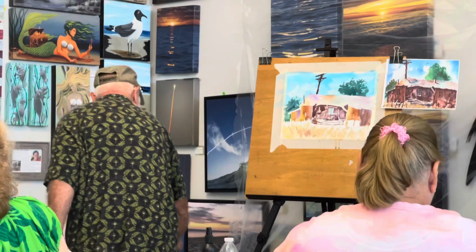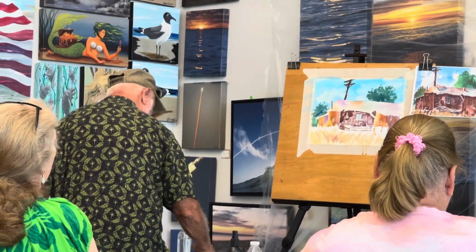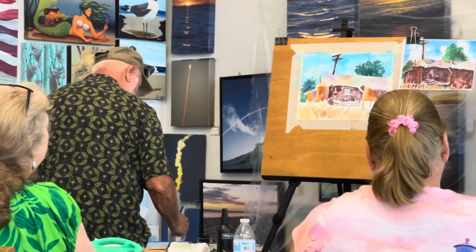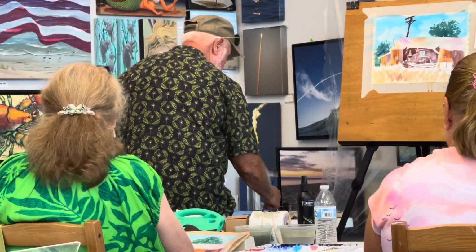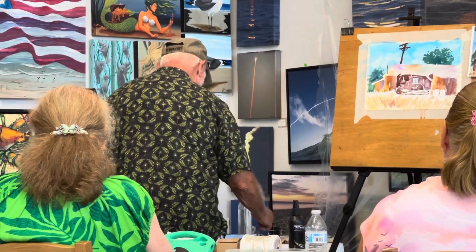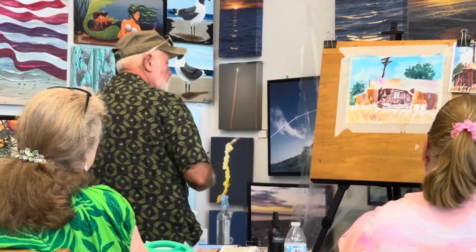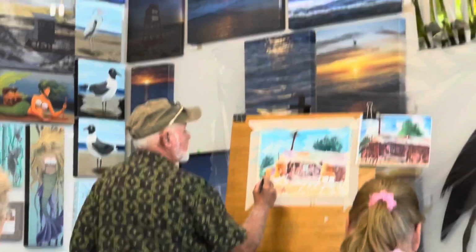Consistent with the colors, mixture of purple and burnt sienna. I'm going to get pretty dark, which means a lot less water. And I'm going to have a clean, damp blending brush in my other hand.